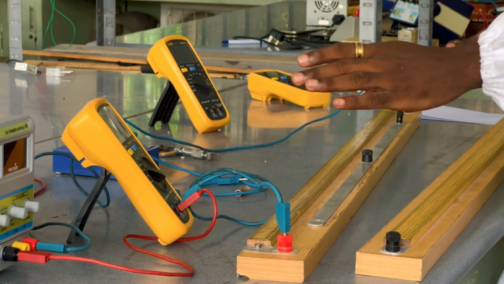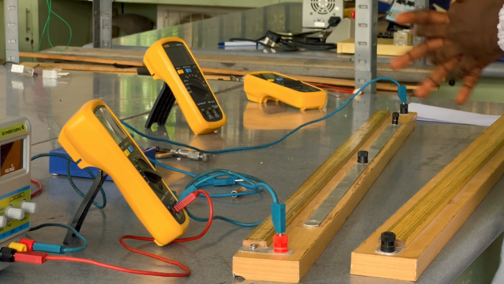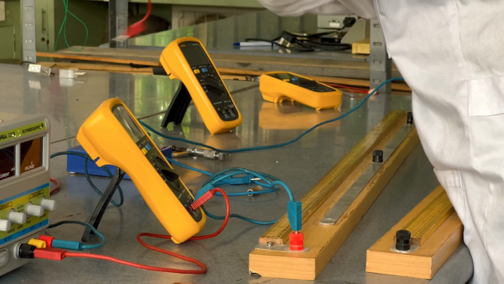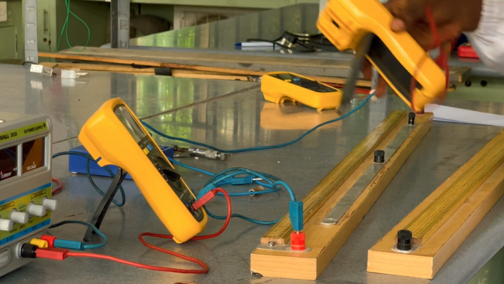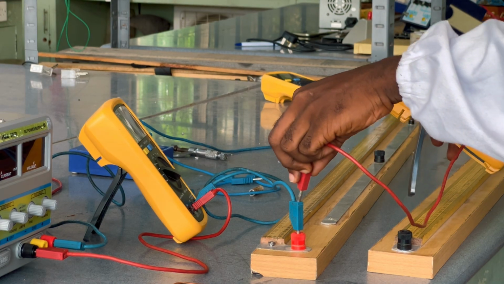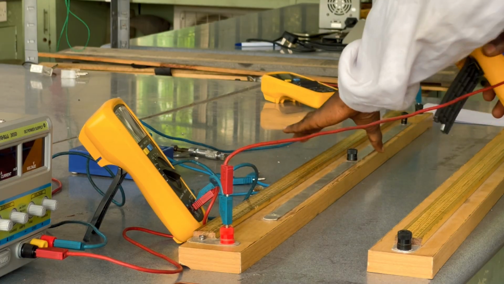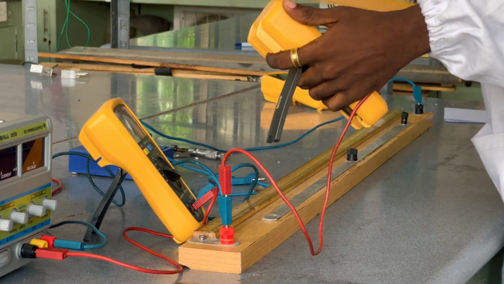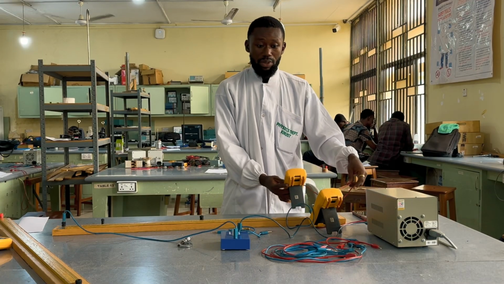Now we need to connect our voltmeter, and our voltmeter is connected in parallel. So what we do is that we connect one end of our voltmeter to one end of the wire, but we are using Nichrome wire, after which we will replace it with a Constantan wire. So this is our voltmeter.